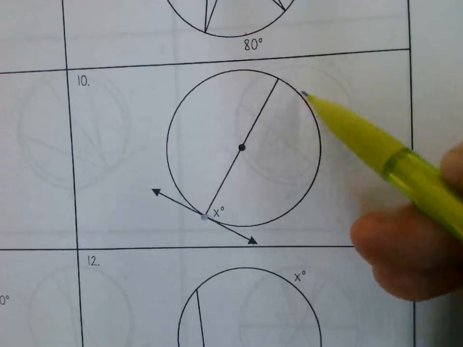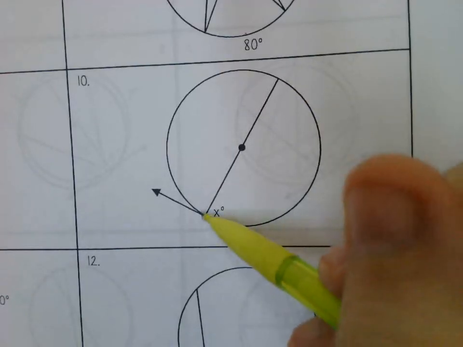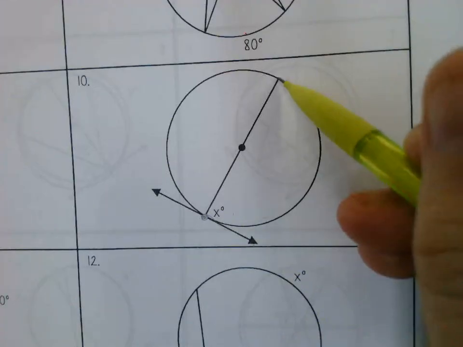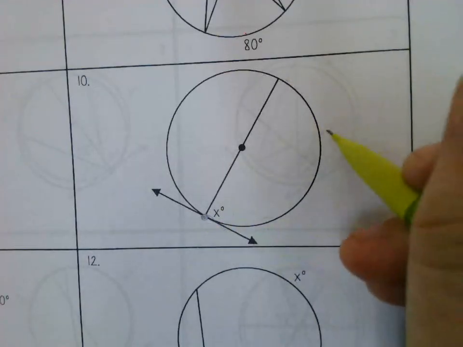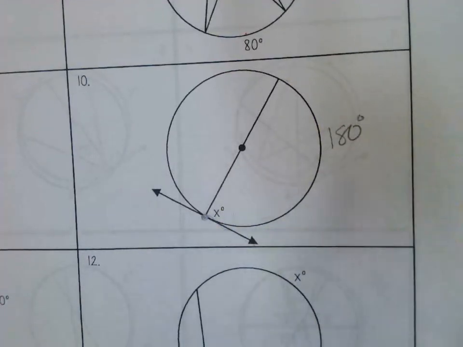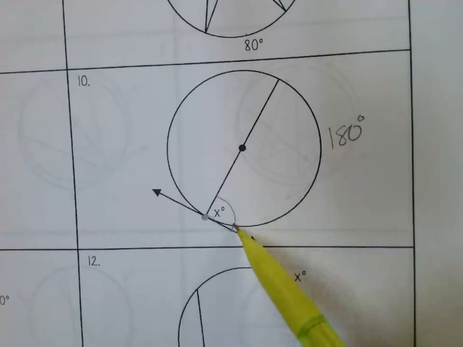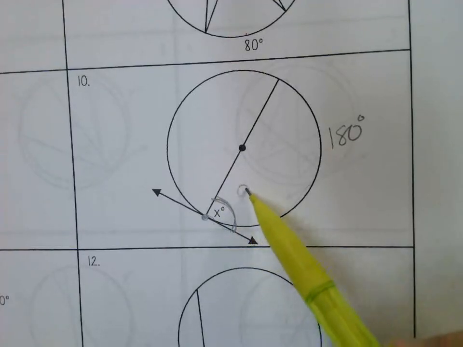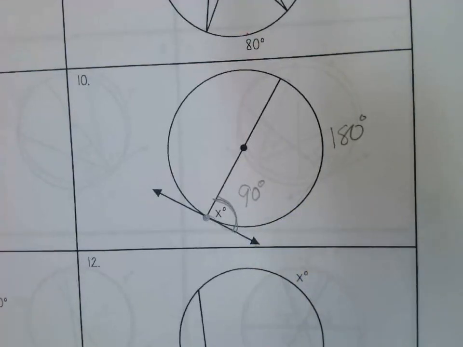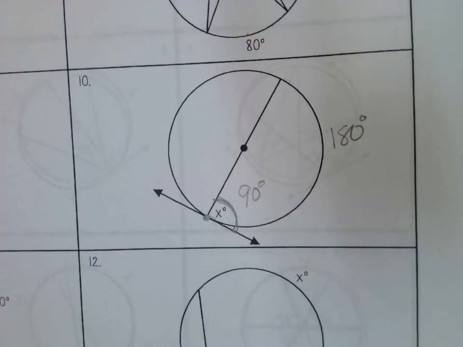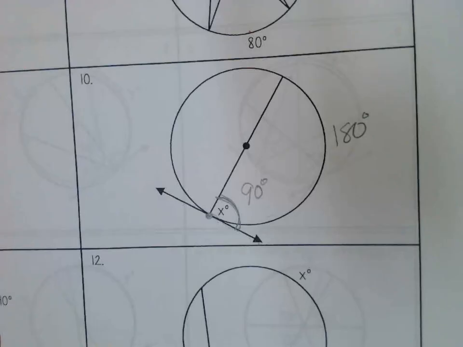Right. Okay, this is a semicircle. That's what they want you to recognize, that this is 180 degrees. That's my arc. My arc there is 180 degrees because it's half a circle. So what would be the measure of x? Well, x would be 90 because it would be half the 180 degrees. So x would be 90 degrees. Half of 180 is 90.